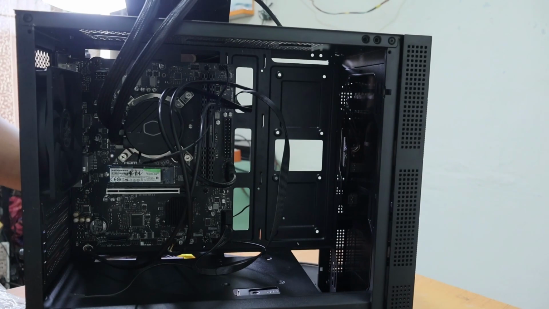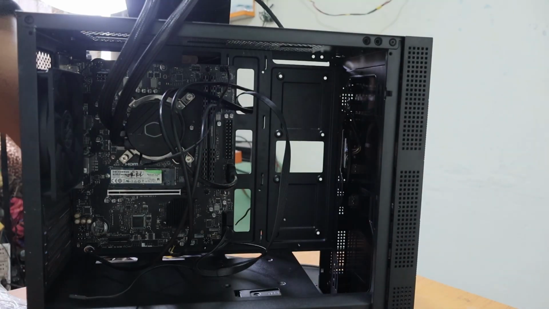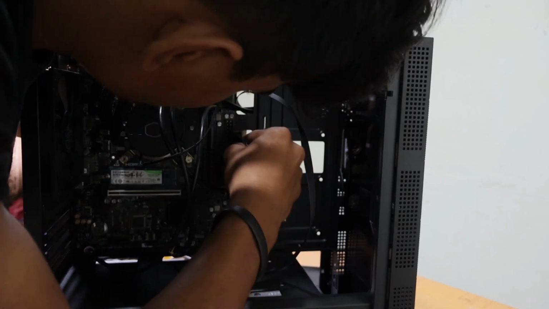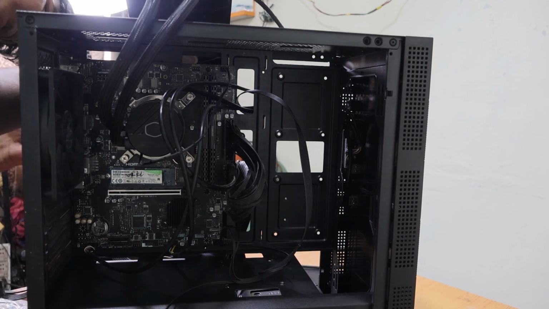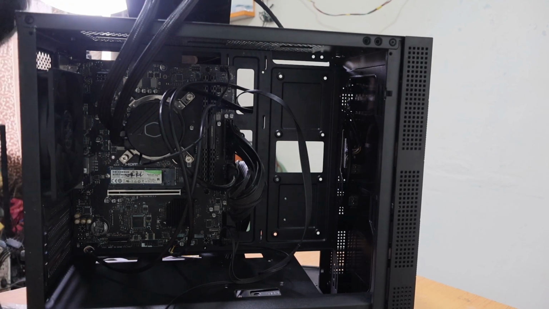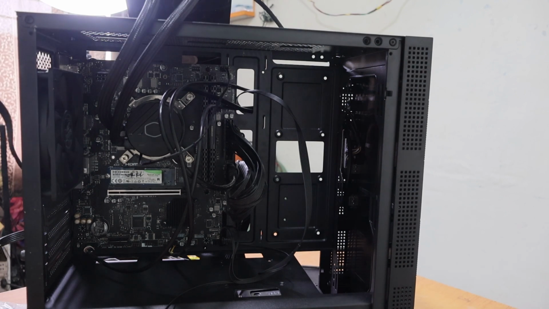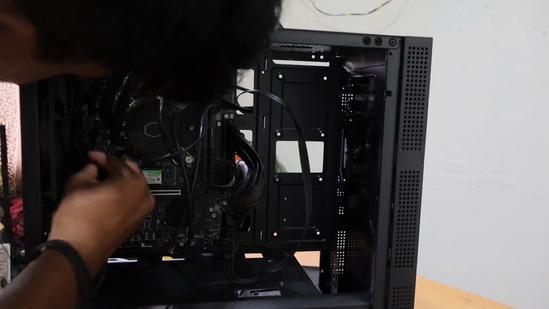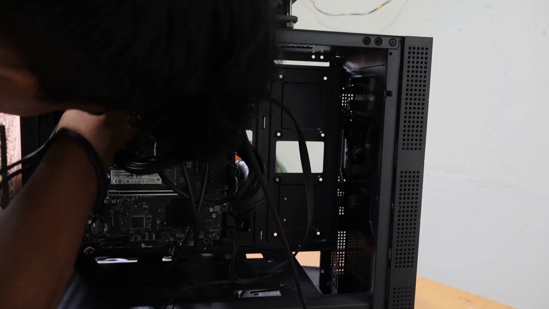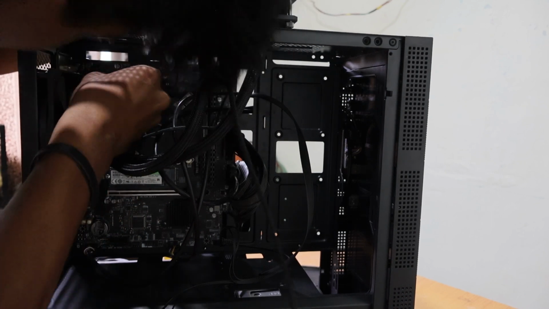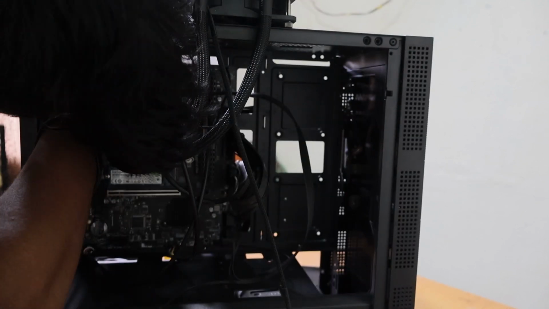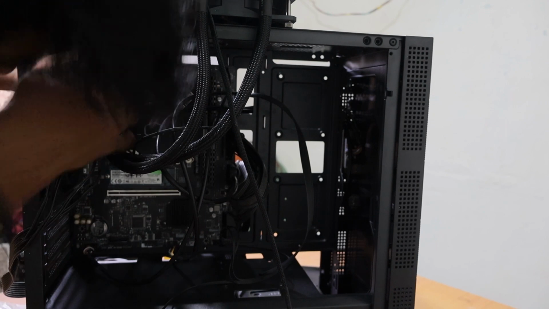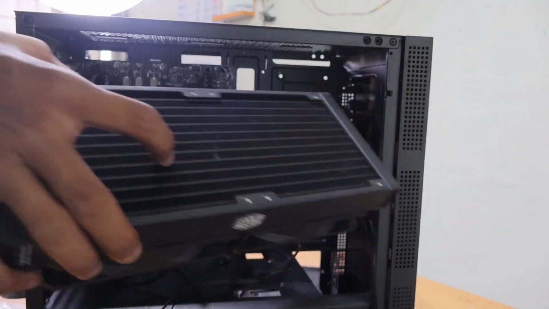Technically, what I'm doing here is, after placing the SMPS in the SMPS hood, I'm taking the 24-pin and giving power to the motherboard. I'm taking the CPU power and putting it in the CPU power port on the motherboard. Next I'm connecting the power for the SSD, as well as the wiring for the radiator. It may be a time-taking process, so that's why I did it in a time lapse.